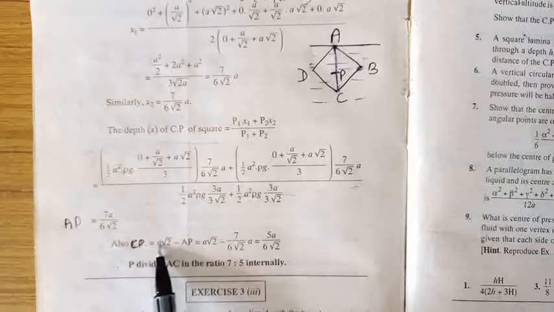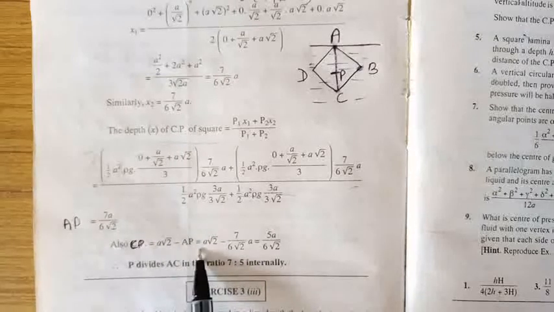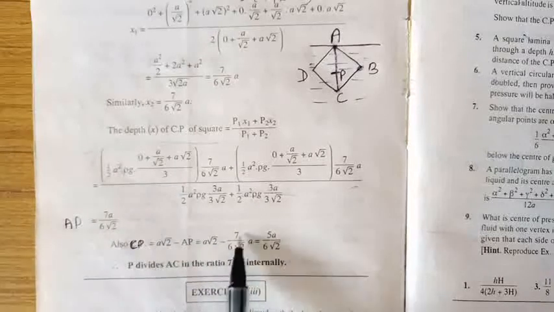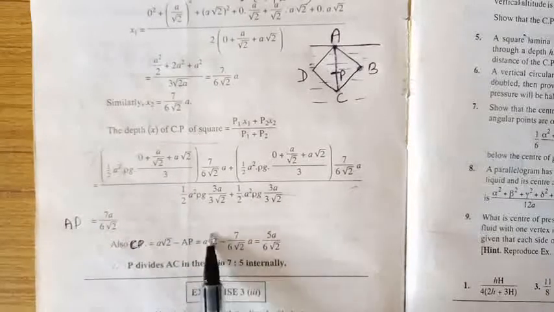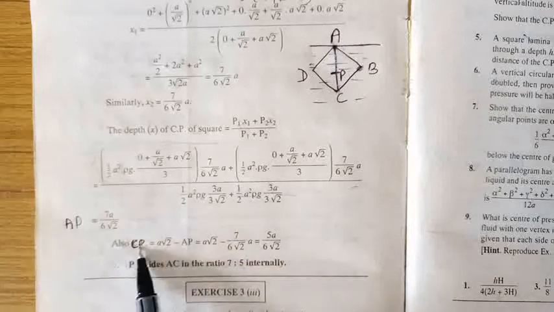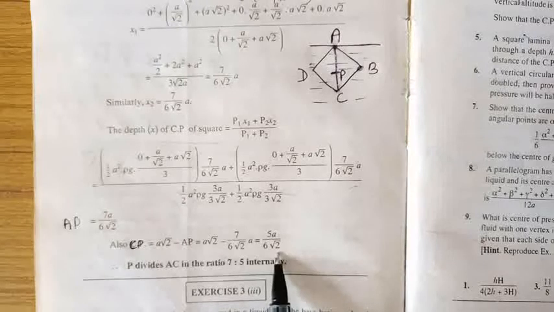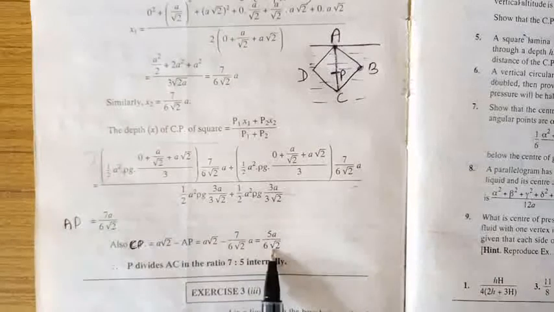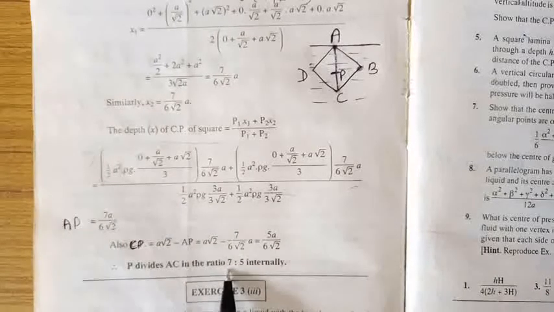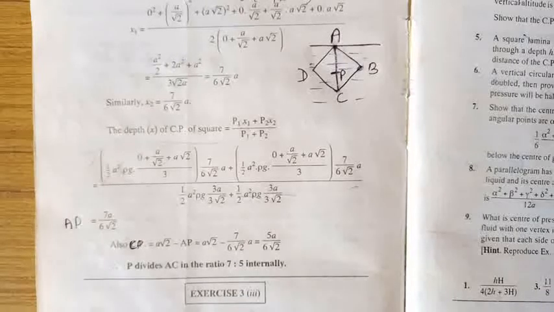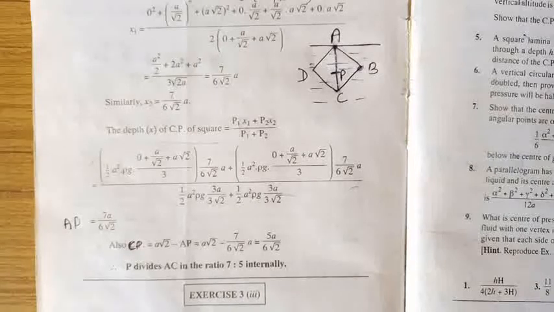So that will be A under root 2. So A under root 2 minus the length AP, which we obtained already. Simplifying this term, we get the value of CP, which is 5A upon 6 under root 2. Now we can find the ratio of AP and PC, which is given by 7:5. So this proves that P divides the diagonal AC in the ratio 7:5 internally.